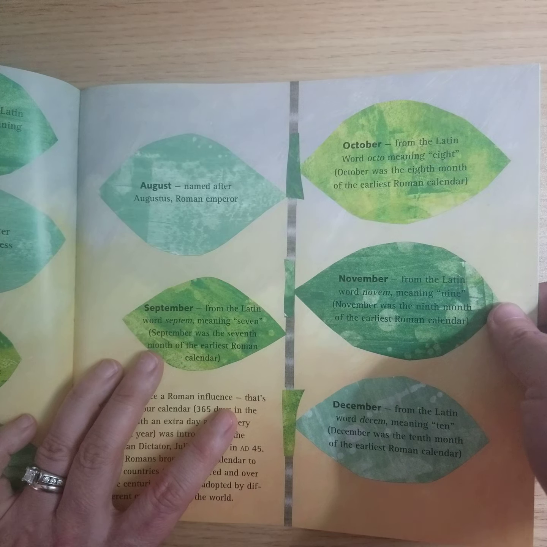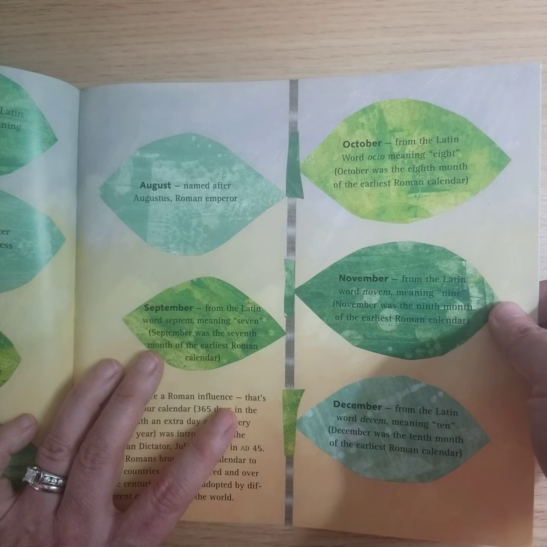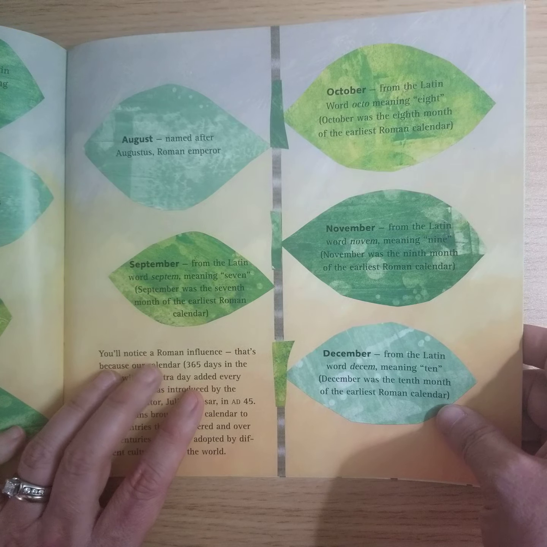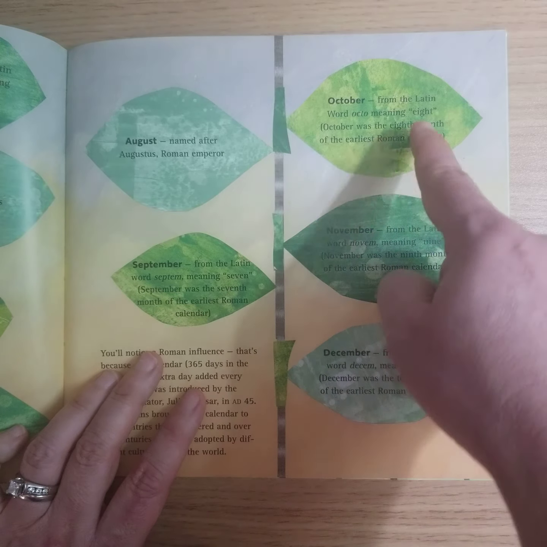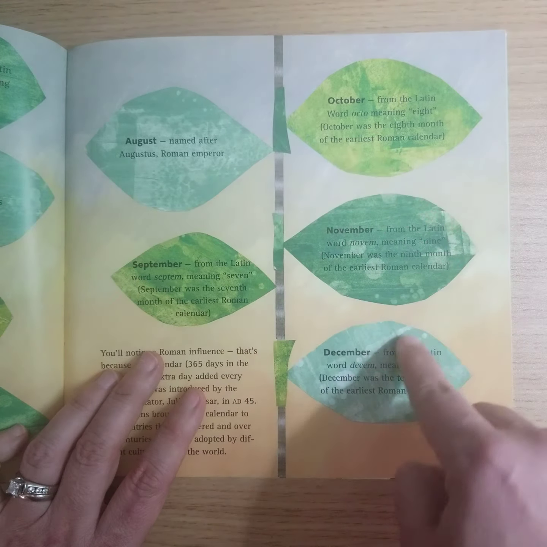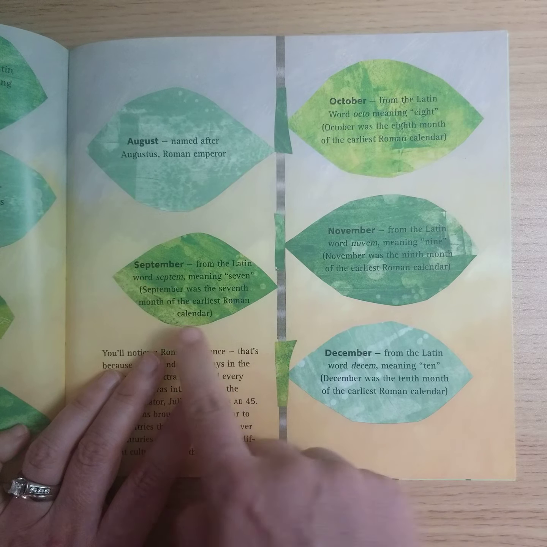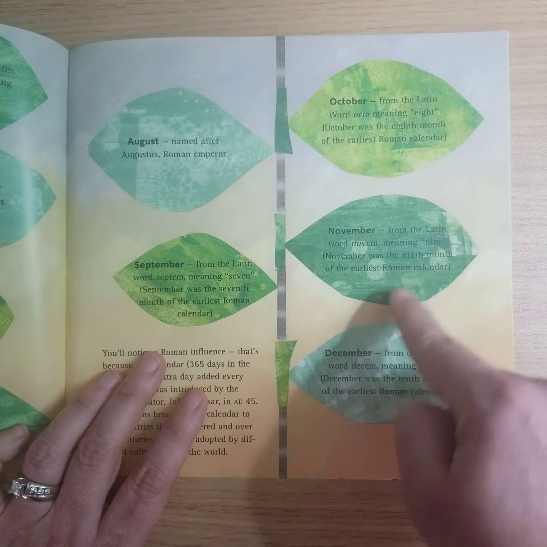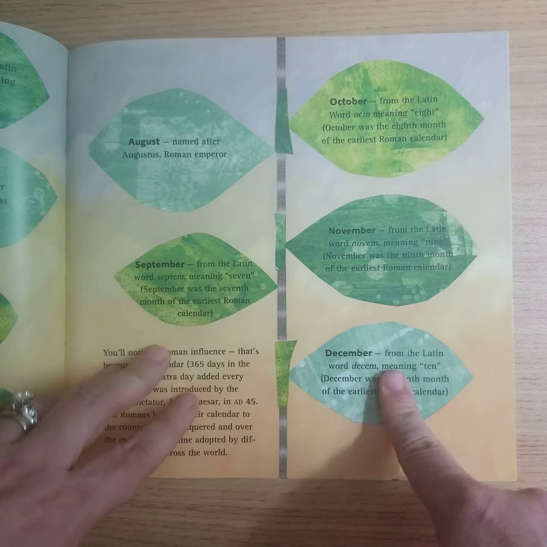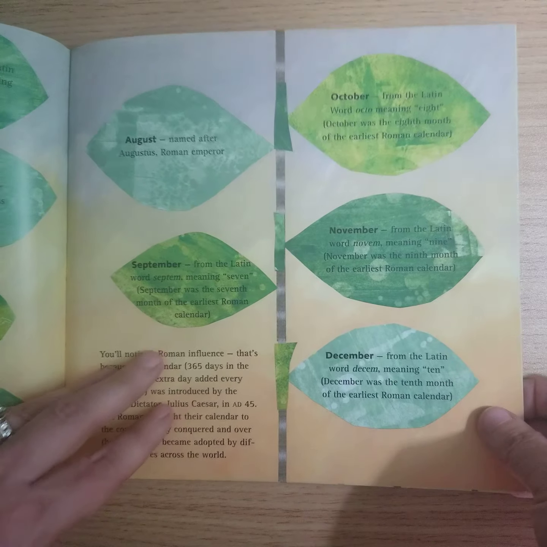November means 9, which was the 9th month, and December was 10, meaning the 10th month. So I wonder which ones, because we now have 12 months, so I wonder which months got added. September, October, November, December. If that was 7, 8, 9, 10, there must have been 2 more months that were added.